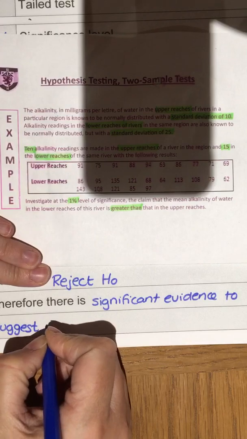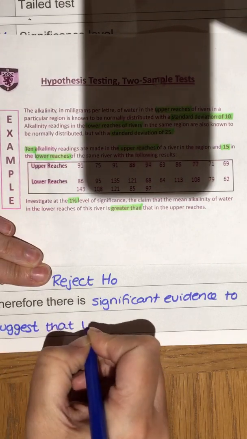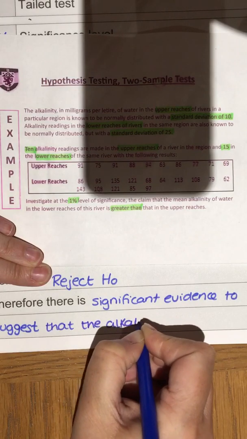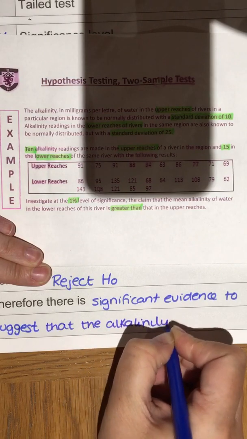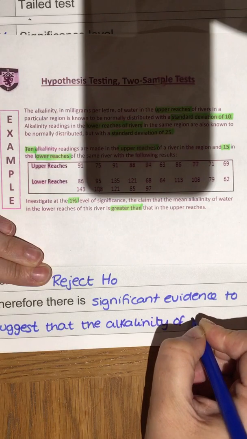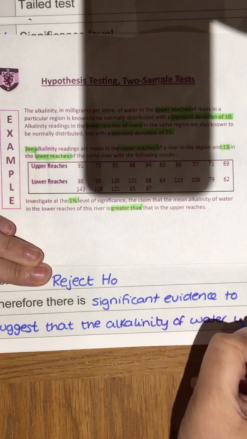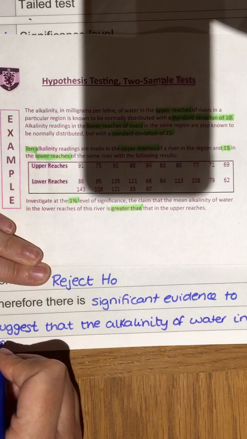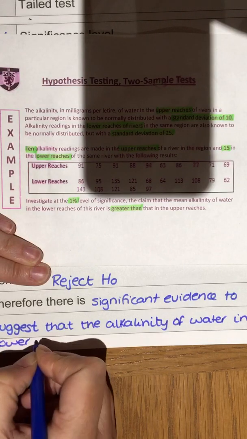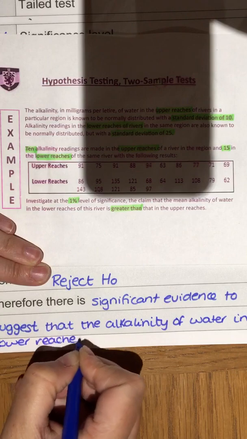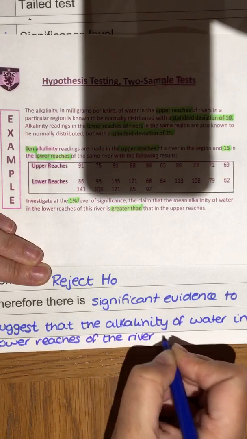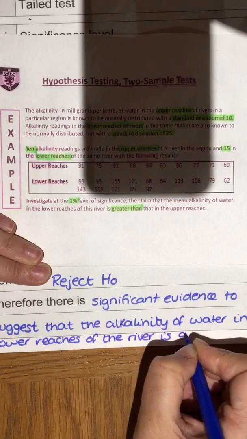Significant evidence to suggest that the alkalinity of water in the lower reaches, I can't spell at all, of the river is greater.